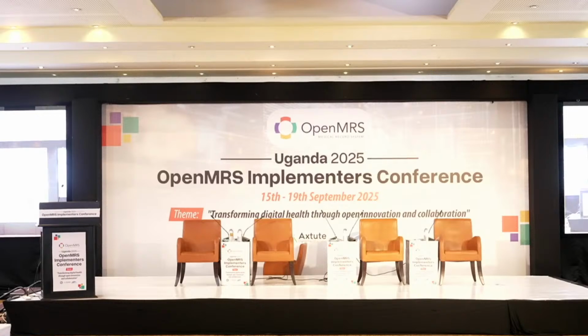And all those forms are also mapped to OCL. So they use MSF-specific IDs. They are in the MSF-specific domain and repository, but they are all mapped to international concepts if you want to reuse them.